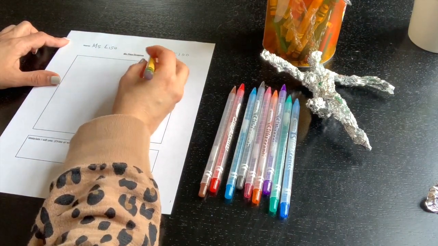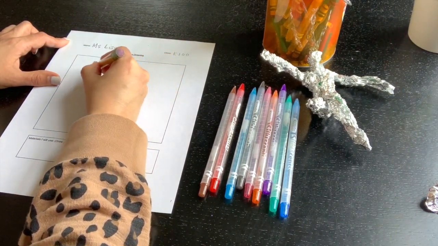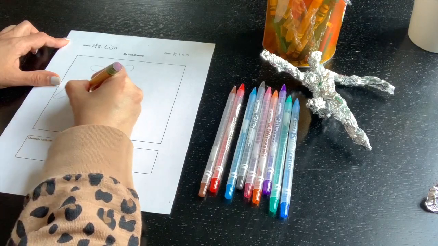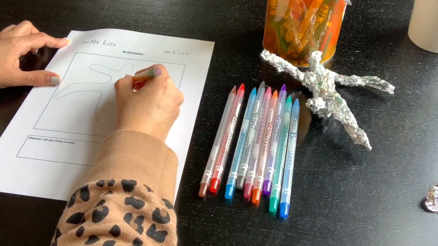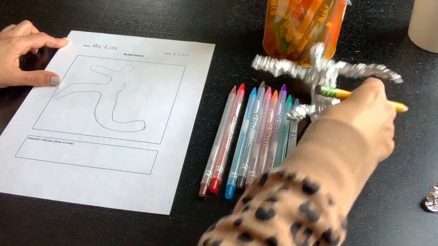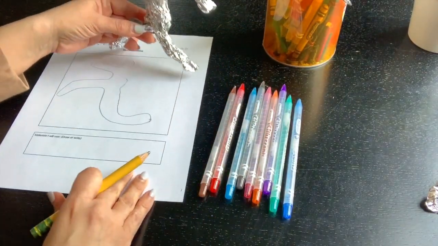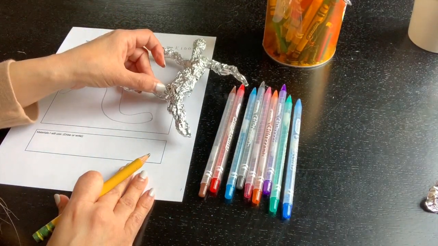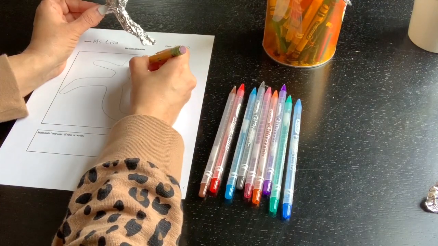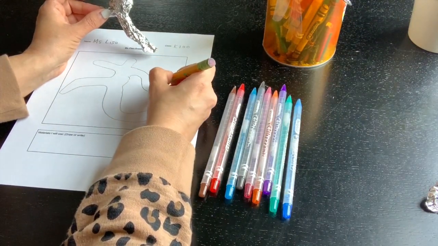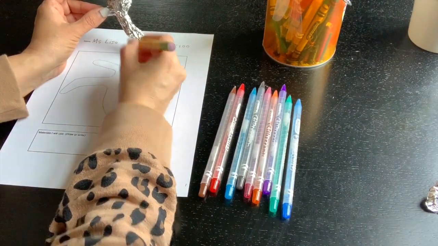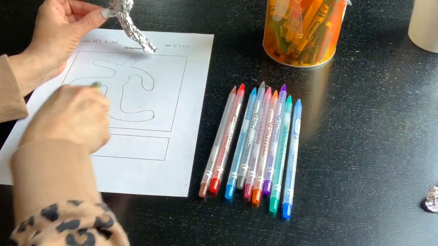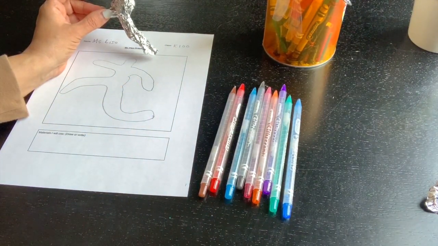So Miss Liso is just going to draw her ballerina sculpture, and maybe this is the leg, and it's dancing like this, something like that. So that's the basic of my sculpture. Draw how it's going to move, okay?